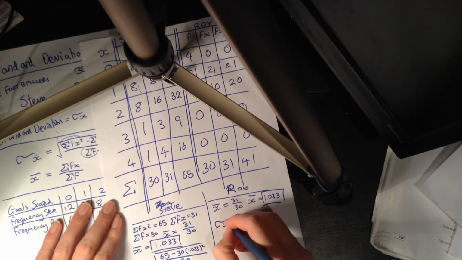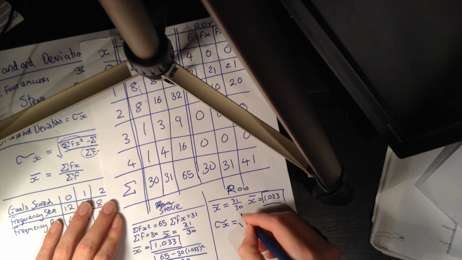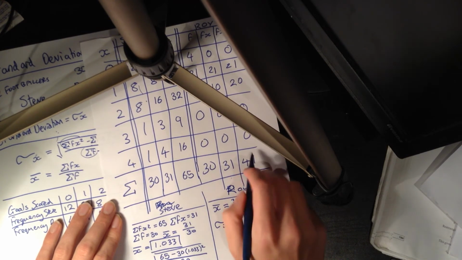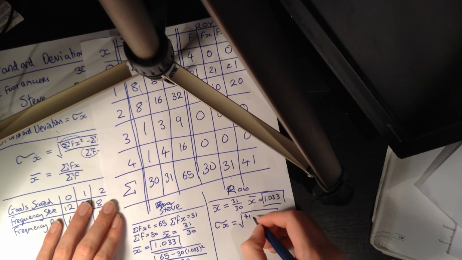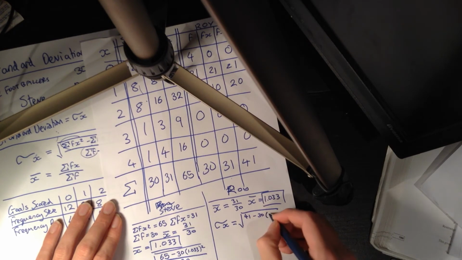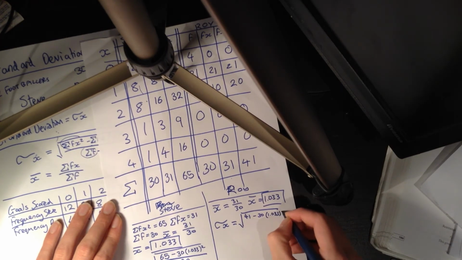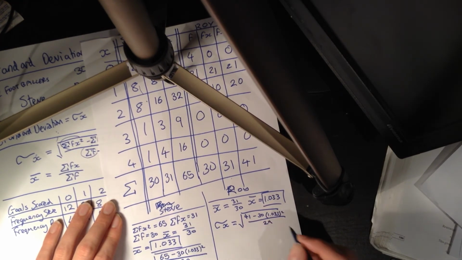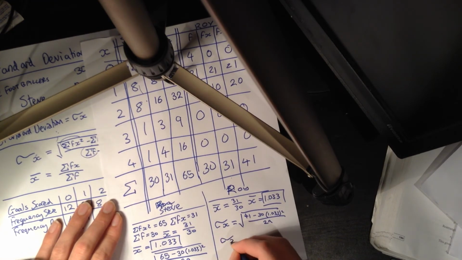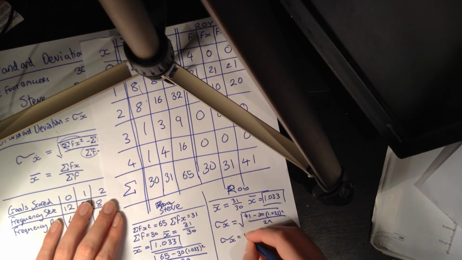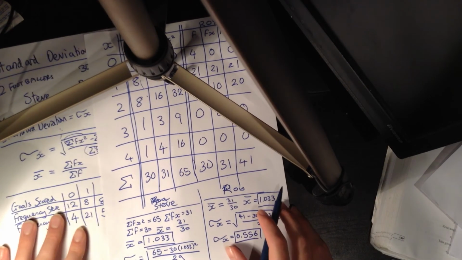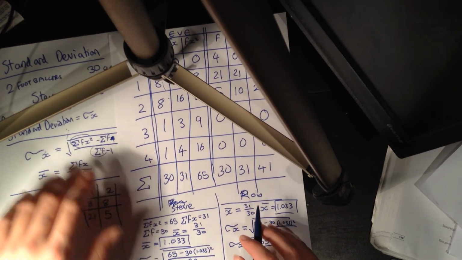The standard deviation in this case is 41, not 65, 41, minus 30 lots of 1.033 squared, over 29. In this case, it means standard deviation is 0.556, 3 decimal places.